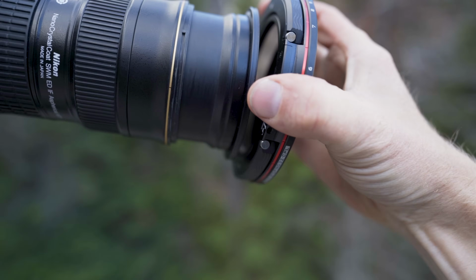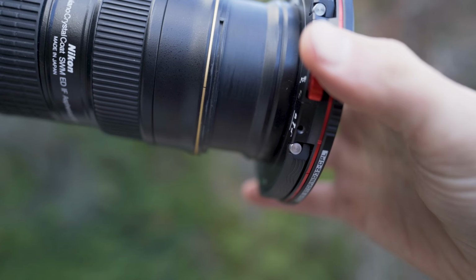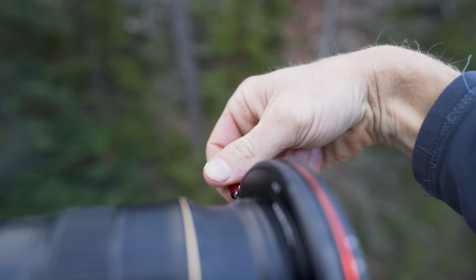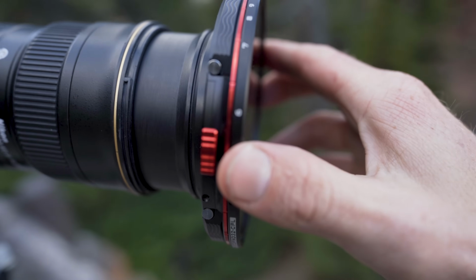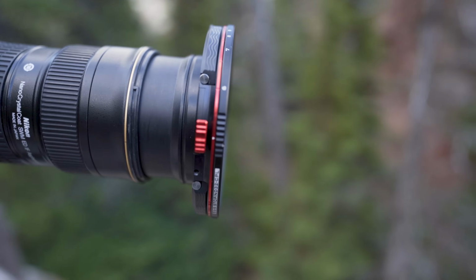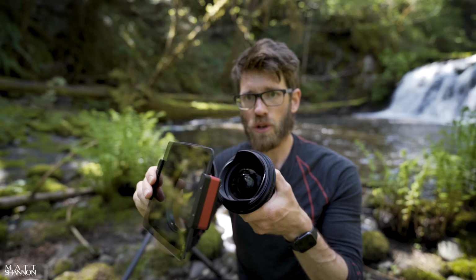So squeeze that. That pops on there. And it's not going to go anywhere, but just in case, you can go ahead and turn this little locking thing. You can turn this to however dark you want it. Really cool. Just slap that on. Voila. There are different types of filter holders and types of filters.